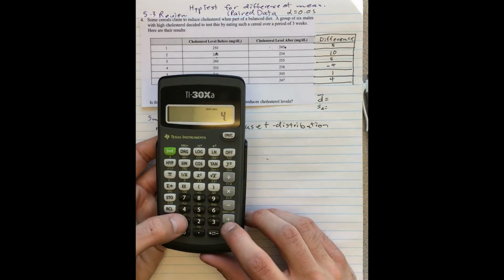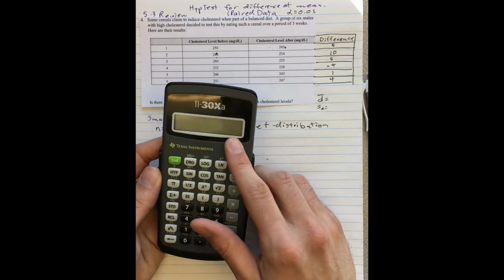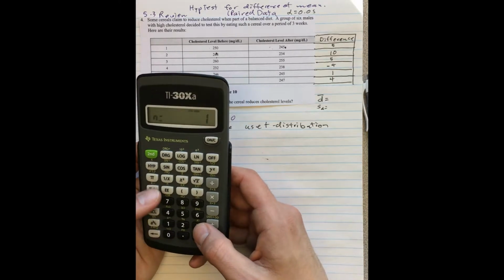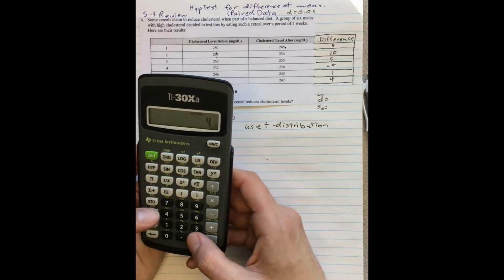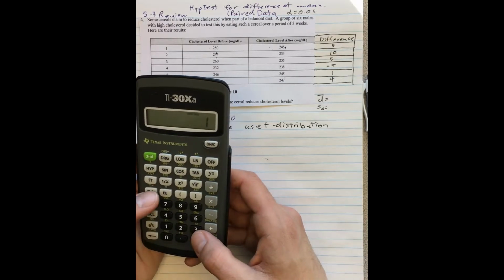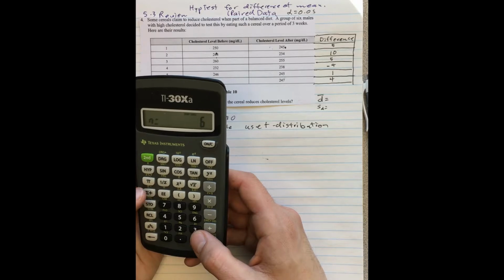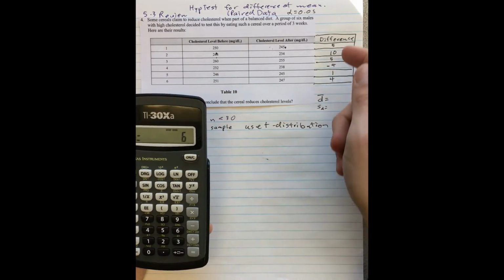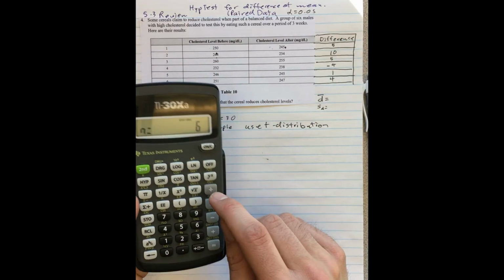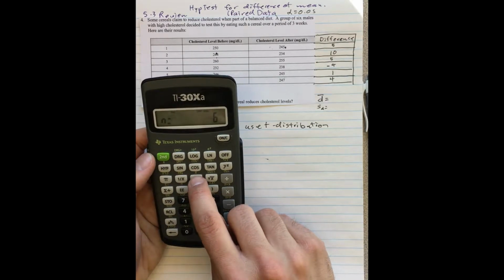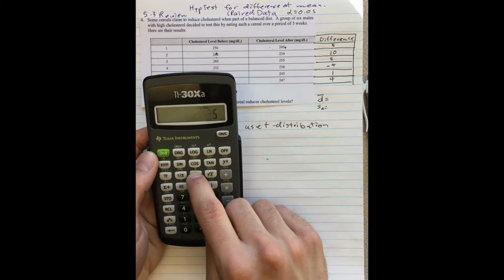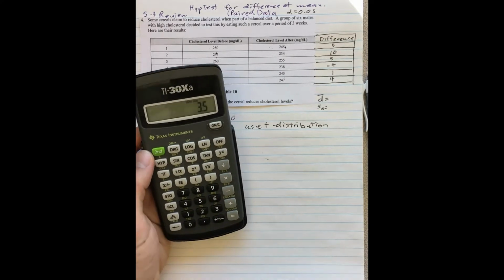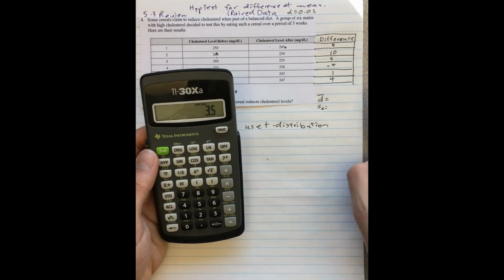We add, whoops, I'm going to try it again. 5, 10, 5, negative 4, 1, and then 4. Now I have 6 data points, and there are 6 data points there. To figure out the average, use second function, this button right here, you can see the little x bar just above it. So it's 3.5.